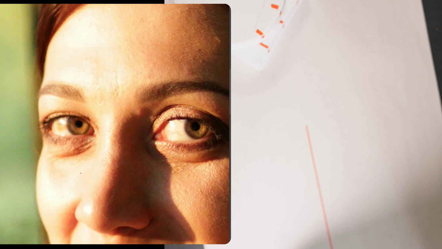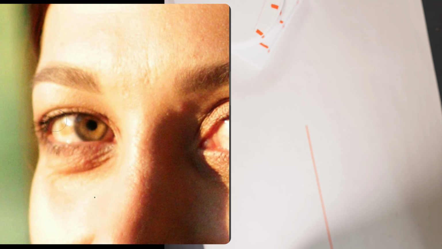All right, so let's look at this reference over here on the left-hand side and have a look at what I mean. So here, we don't really see the thickness of the lid over here, but as we get to this area, look at that. We can start to see that thickness of the lid and how it wraps over the ball shape.